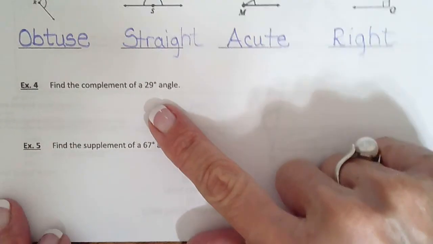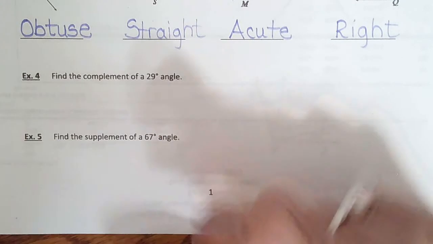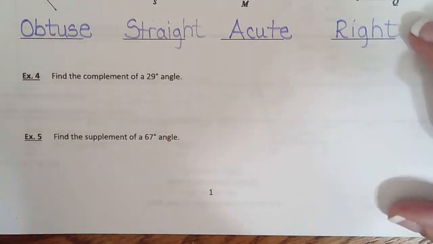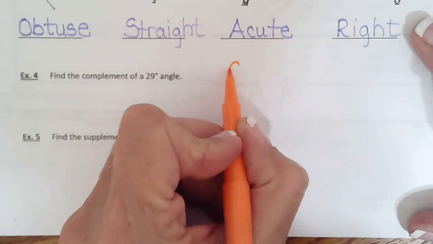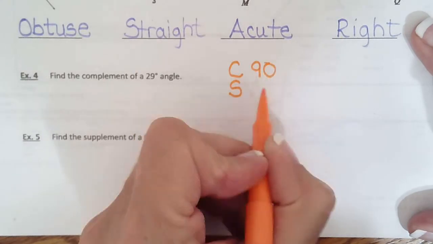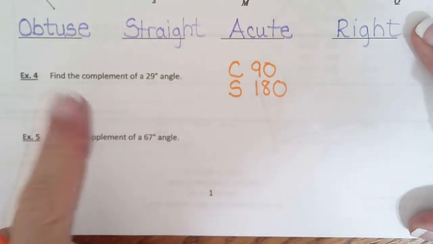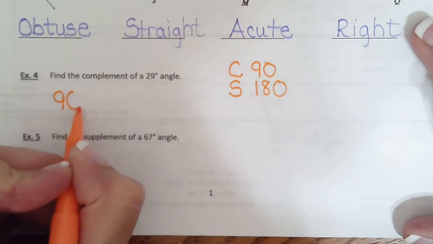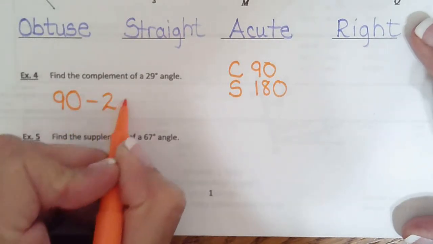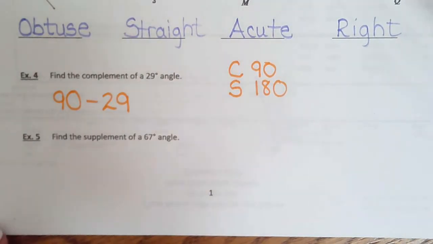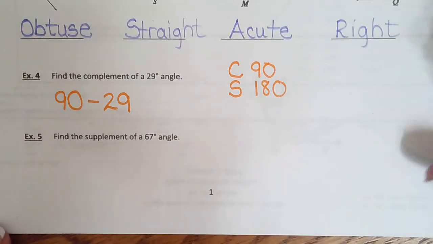So this one says find the complement of a 29-degree angle. A 29-degree angle, and I'm going to put my little cheat sheet right here. C comes before S, 90 comes before 180. So complementary angles add to 90. So to find this, I do 90 minus 29. And won't that tell me what the number is that helps 29 add to 90?